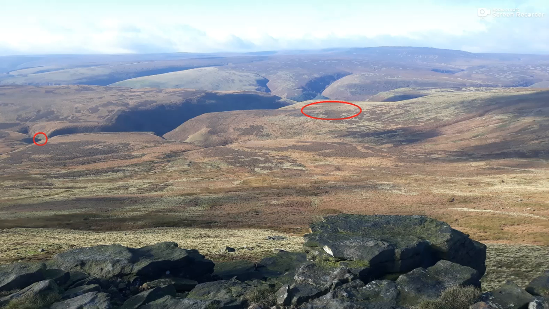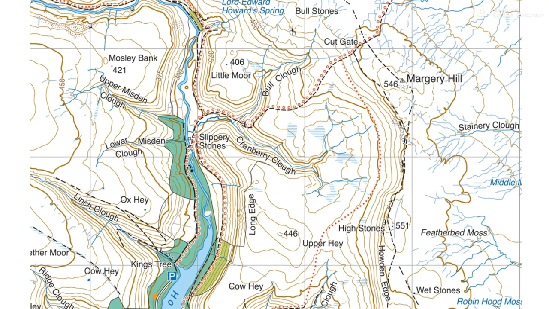For this week's task, we're using the Harvey Superwalker 1 to 25,000 map of the Peak District, and I've got a licensing agreement to use that with Harvey Maps. So let's have a close look at the photograph.